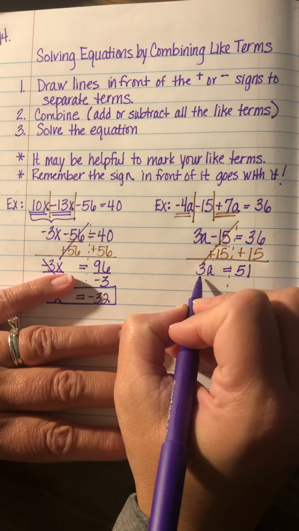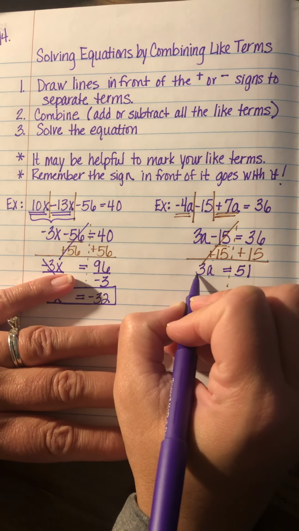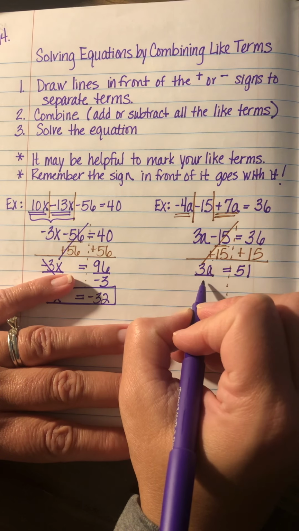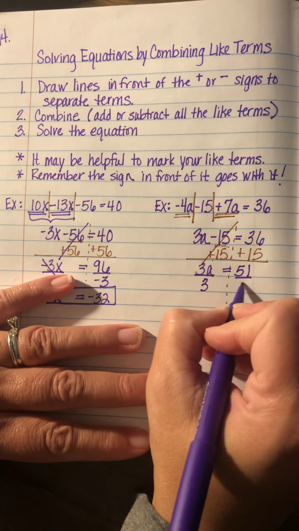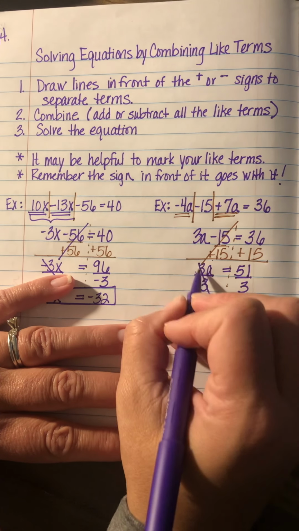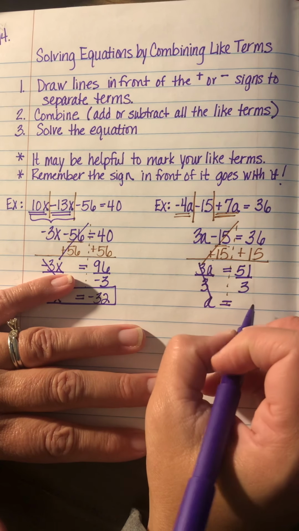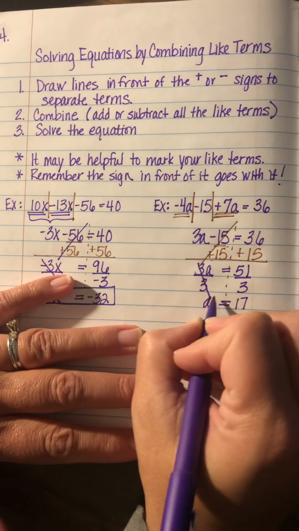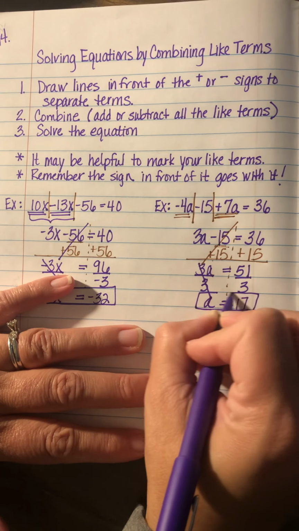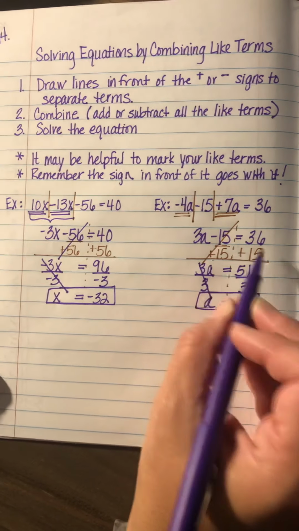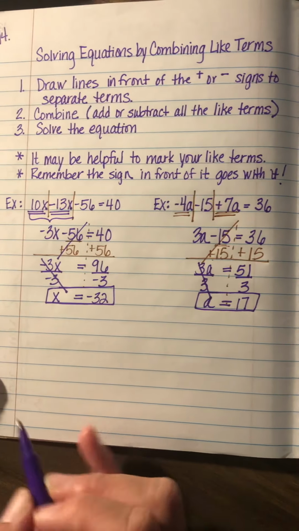And then the last step is to get rid of this 3. The opposite of multiplying by 3 is dividing by 3. 3 divided by 3 is 1, so I'm left with 1a. And 51 divided by 3 is 17. Again, you can use your calculator to help you with the integer calculations.